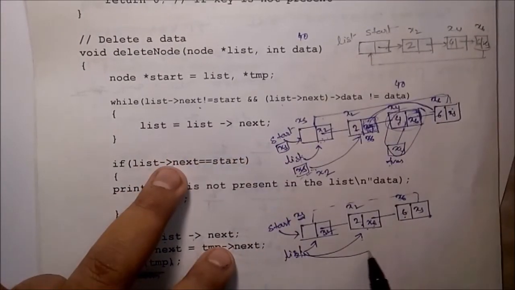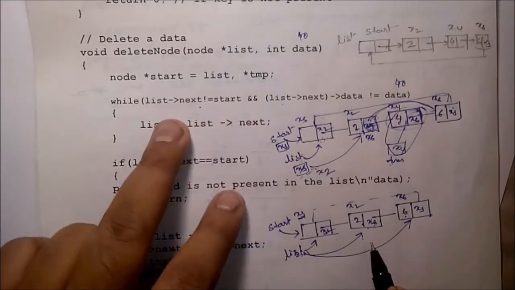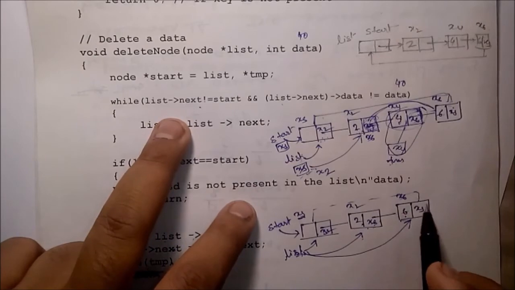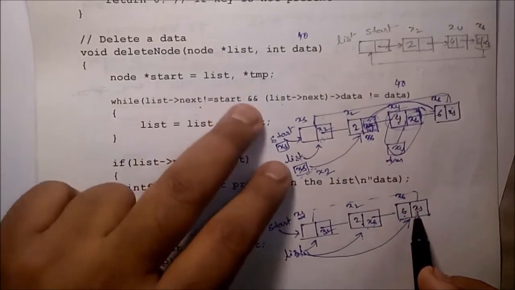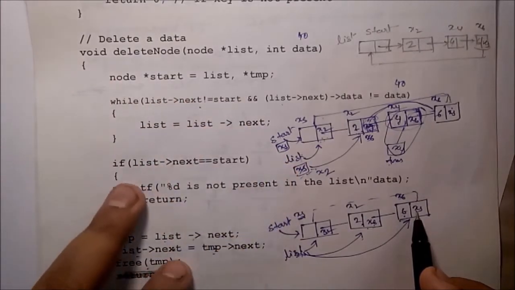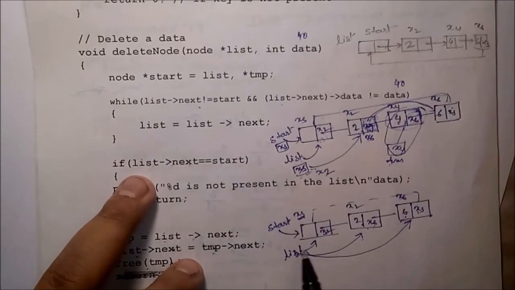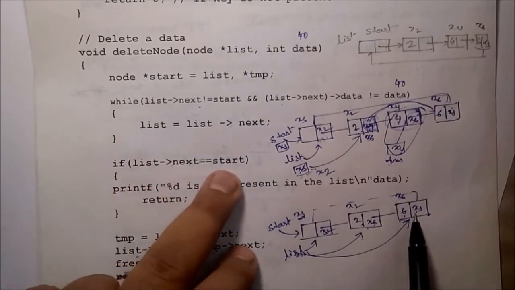List is equal to list next. Now list is equal to this one. Now list next is not equal to start. Now this condition is false because list next is equal to start. This condition is false. Come out from the loop. Now list next is equal to start.